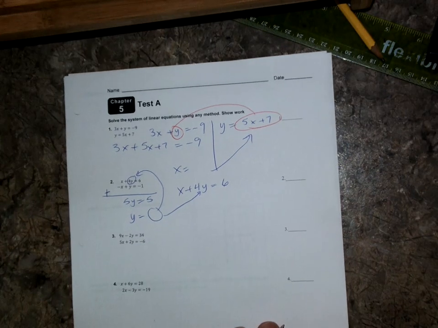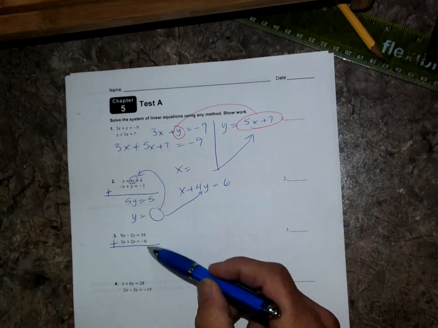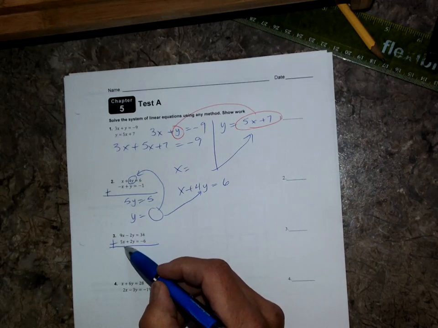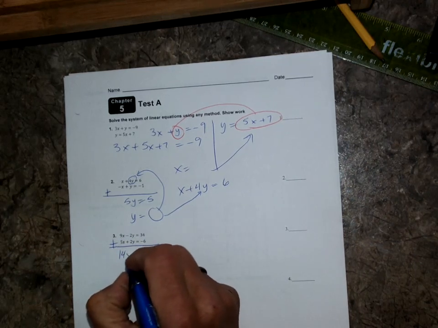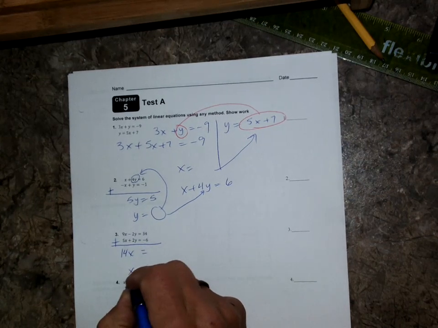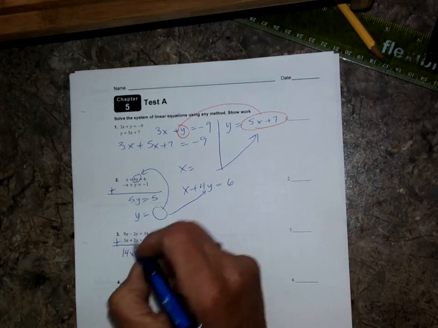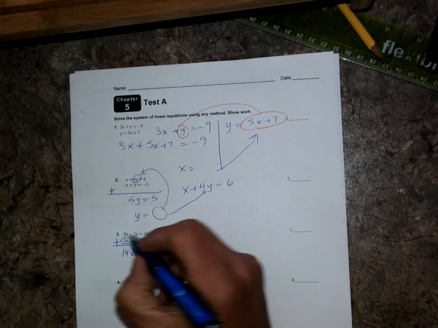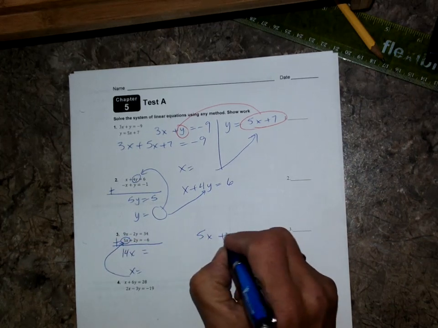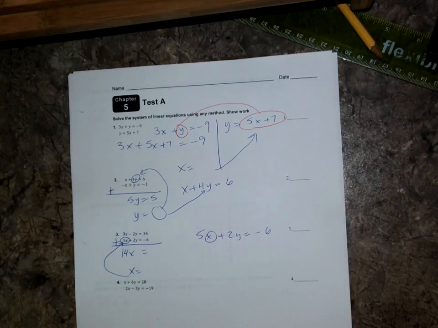Number three, I like this one also because, again, by elimination, I can see that if I add straight down, the y's will cancel. So if I add straight down, I get 9x plus 5x, which is 14x, equals something. Once you get x equals something, take that answer and plug it in. This one looks like the easiest one to plug it in to because there's no negative, so I'd plug it into the 5x plus 2y equals -6. Whatever x is, just replace it there, okay?